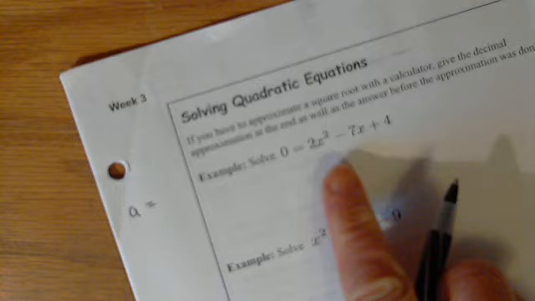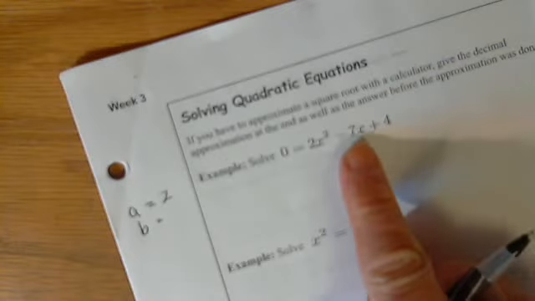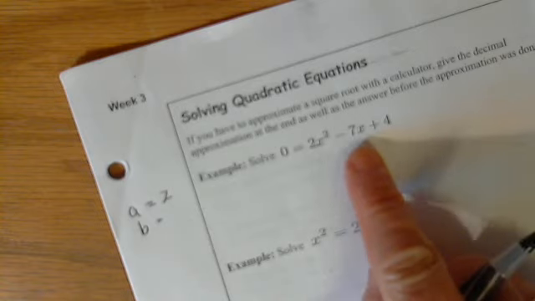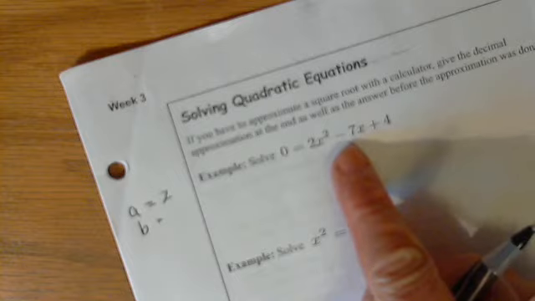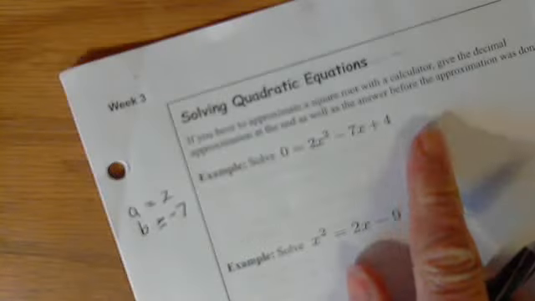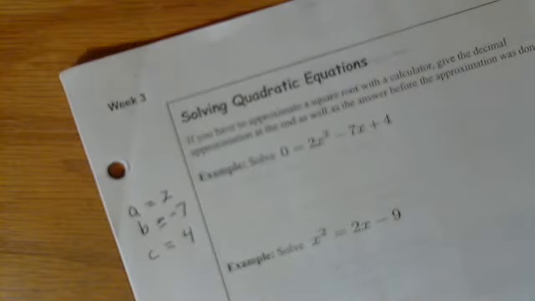So off to the side, here we go. We're going to make our list. A is, what is A? Well, it's the coefficient of the x squared term. So A is 2. B is, now here we have to be careful, it doesn't say plus 7x as in our general form, it says minus 7 times x. So your B value is a negative 7 because it's not a plus sign there. So B is negative 7. And finally, C is a plus 4. Make that list every time you start one of these problems.